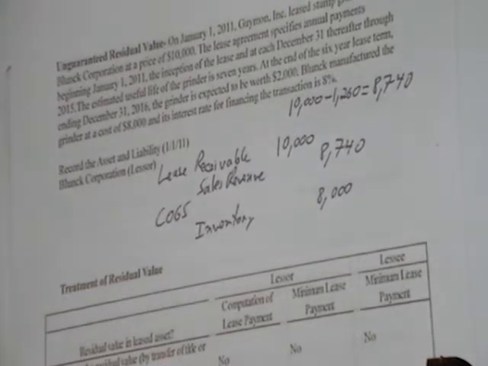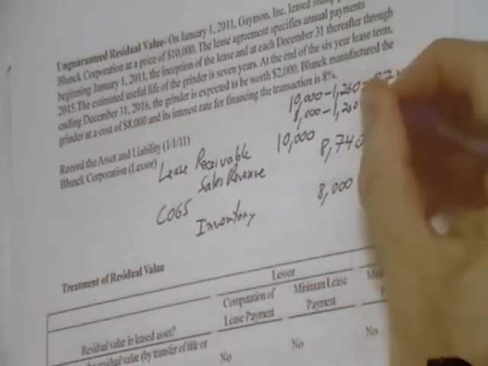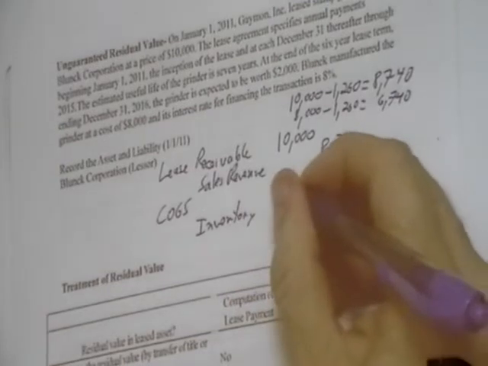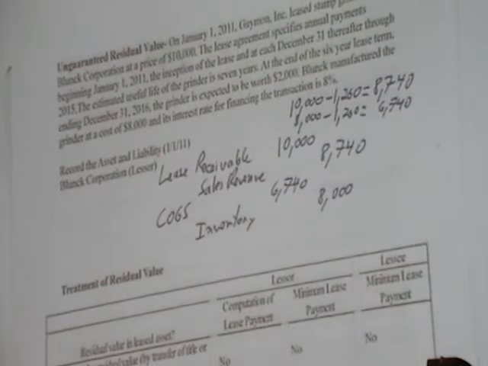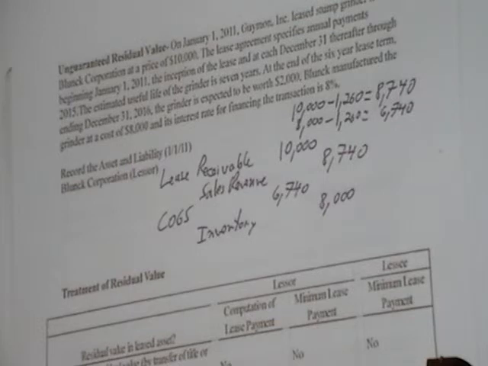But our cost of goods sold is not $8,000, because we're giving up this asset, but then we're getting back a portion of it. So our cost of goods sold is not $8,000, it has to be something less than that. Once again, it's the $8,000 minus the present value of what we're getting back, which is going to be $6,740. So $6,740 is our cost of goods sold. Now our debits equal our credits. It looks funky though, doesn't it? That is the way it is done.